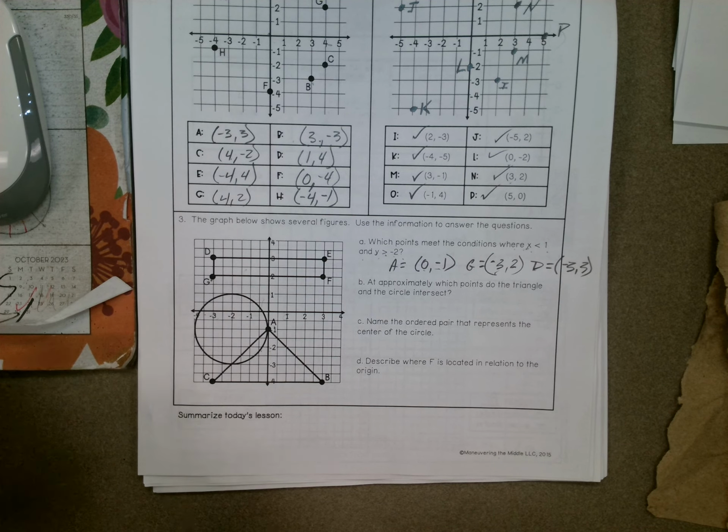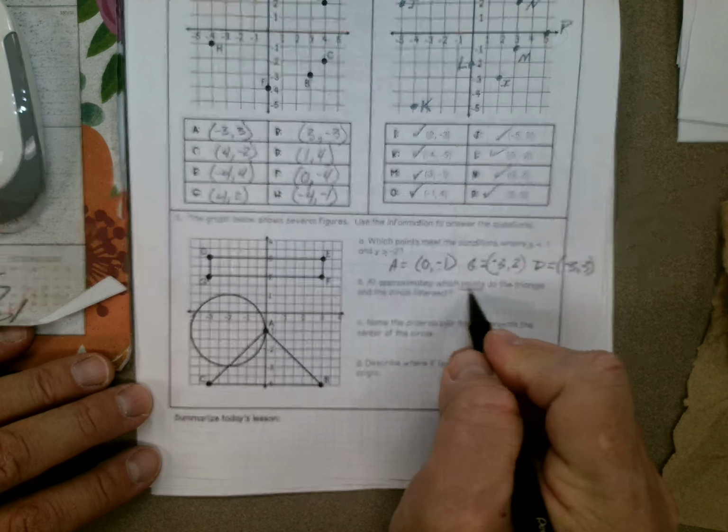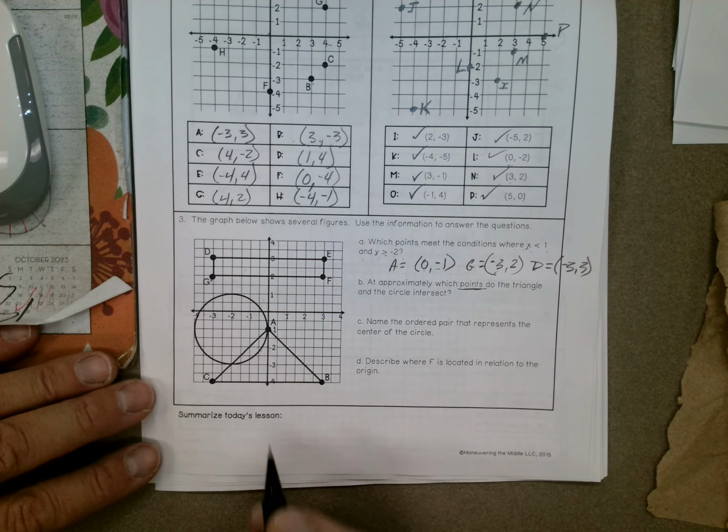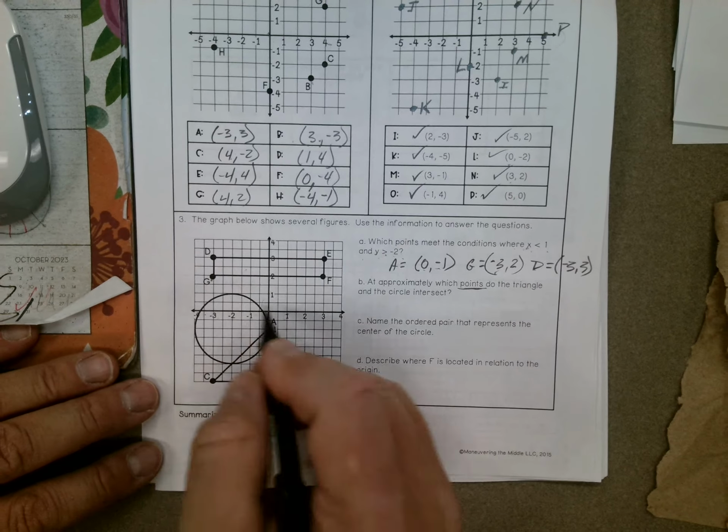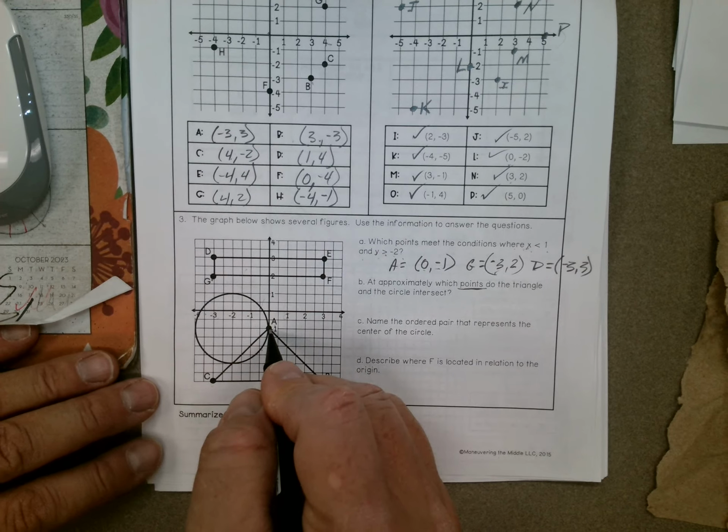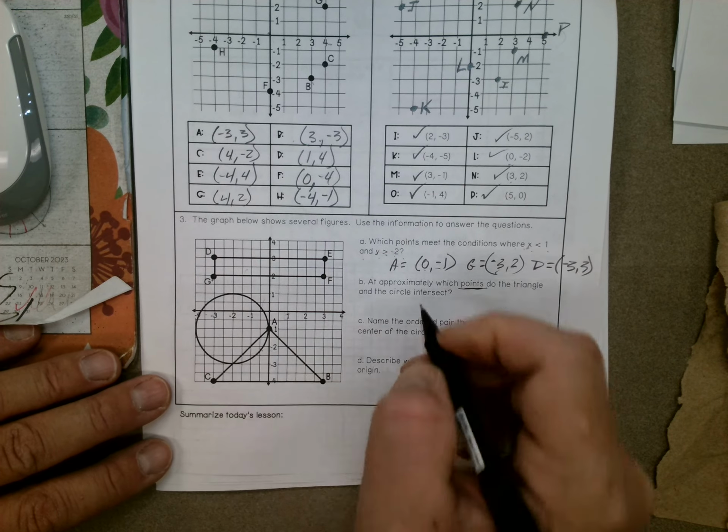So this is where it gets a little bit tricky here, isn't it? At approximately which points do the triangle and the circle intersect? Okay, which points? So it looks like it's going to be more than one. Okay, so here's our triangle and here's our circle. There's absolutely a point of intersection, A. I already have those down.